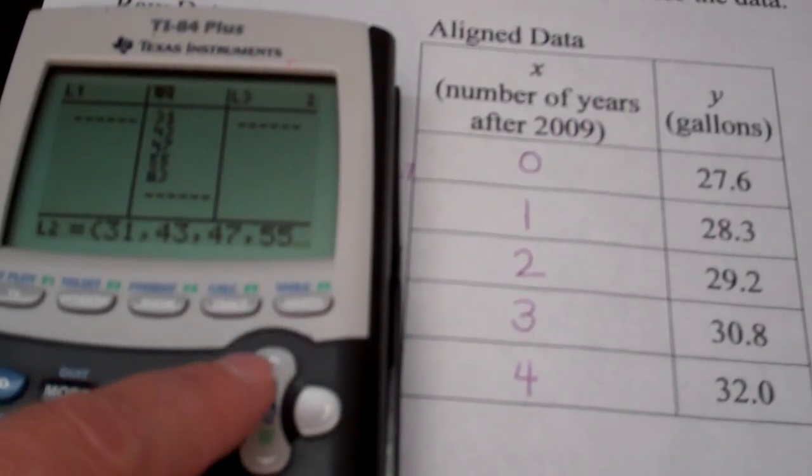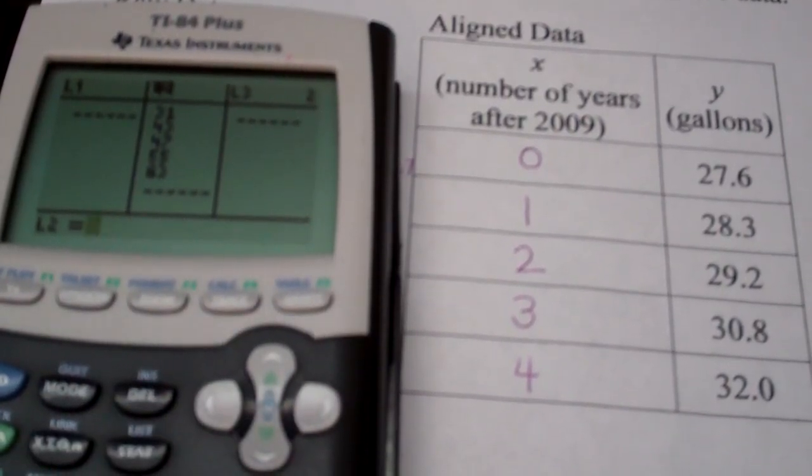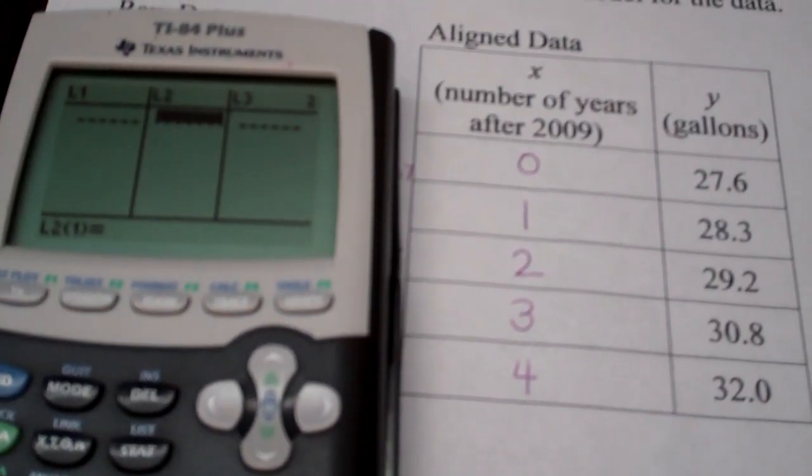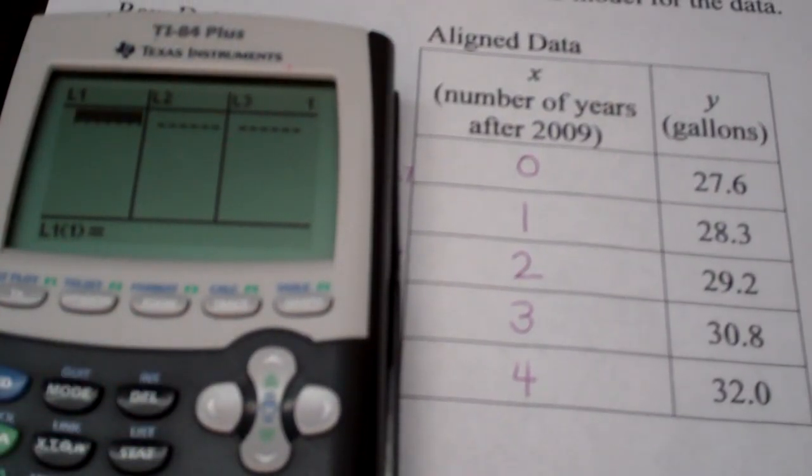Same thing for list 2. I'm going to arrow to the top and hit clear and enter. Clear and delete are different buttons. They do different things here. If you use the delete button on that one, you could take away your whole list. I can tell you how to get it back, but clear and enter is the best way to go if you want to clean them all out at once.